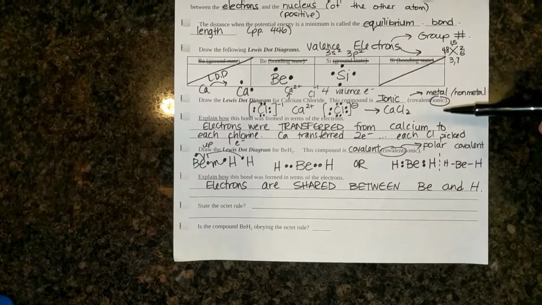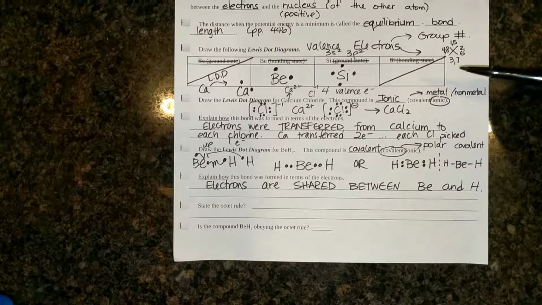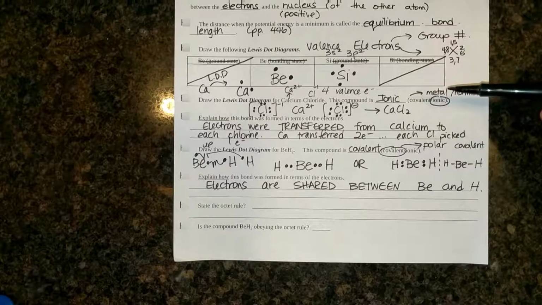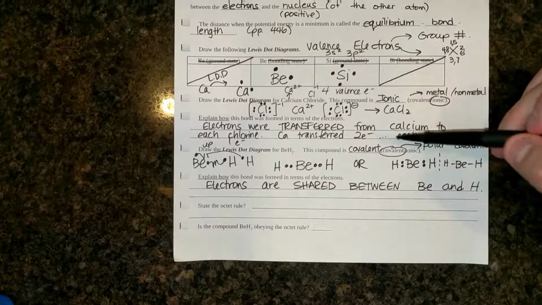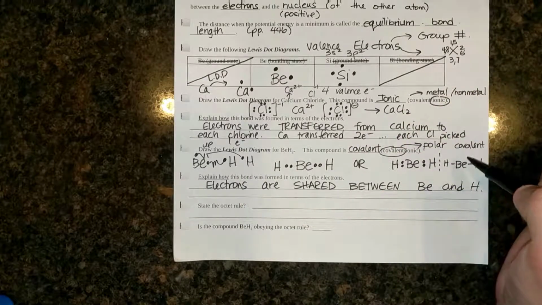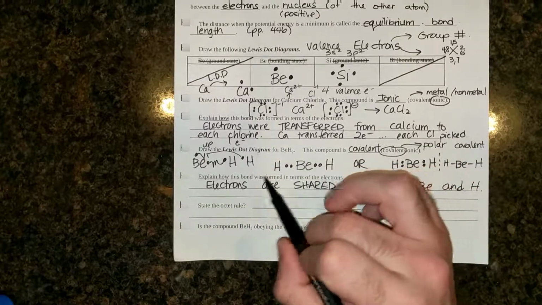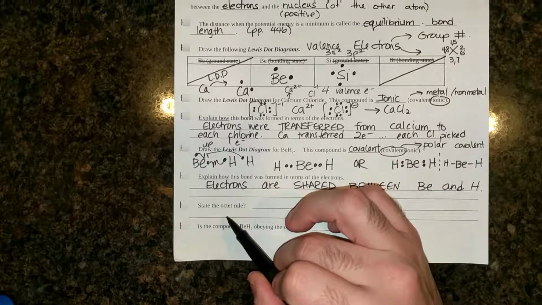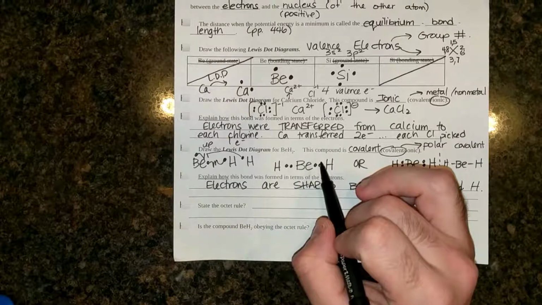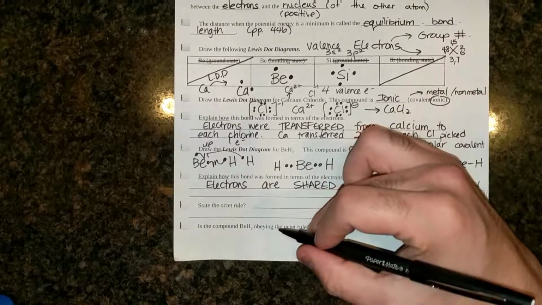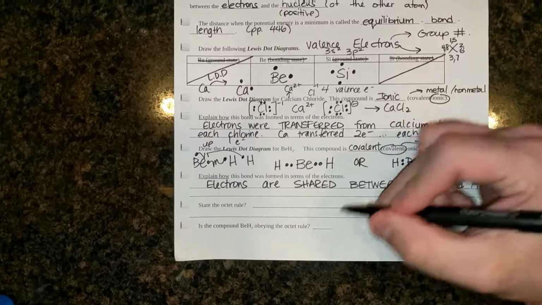And like I said, there are 2 main types of bonds, ionic and covalent. Sometimes we refer to covalent as molecular. All right, and so electrons are shared between the beryllium and H. Now this is a weird exception, because in the next question it says state the octet rule. Be and H does not obey the octet rule, and I'm going to explain all of that now.